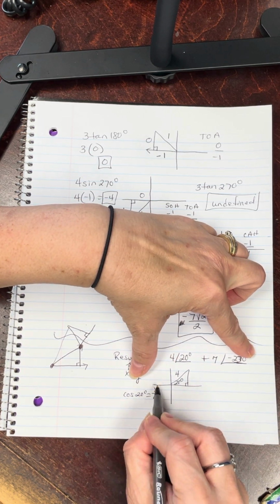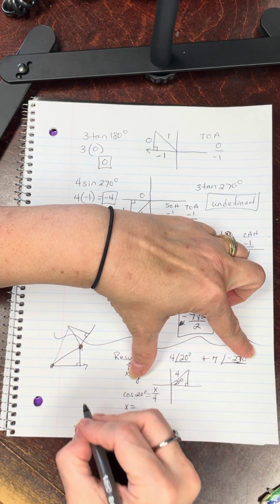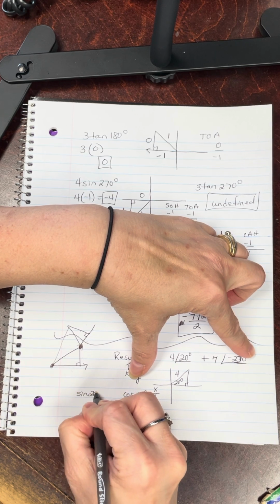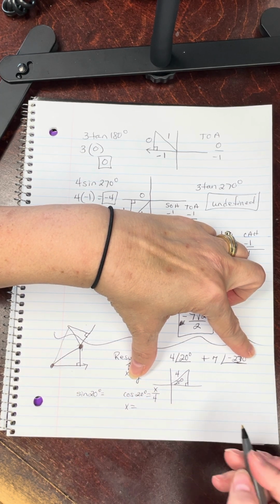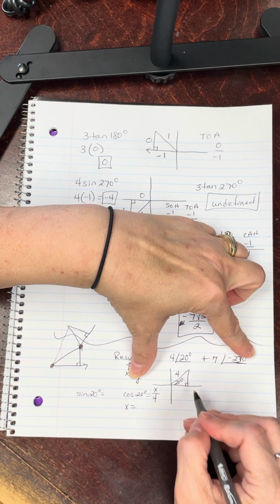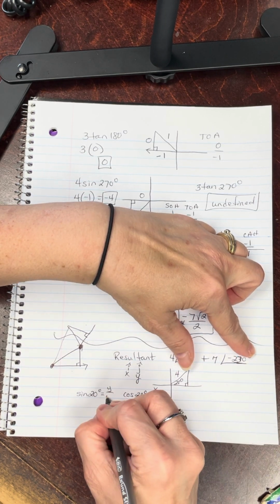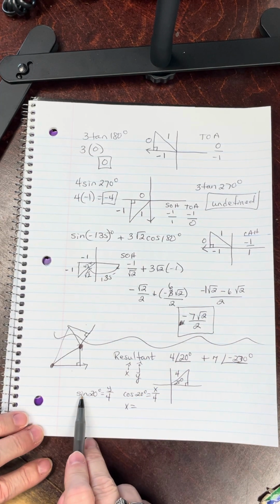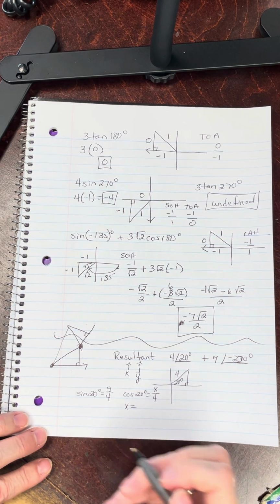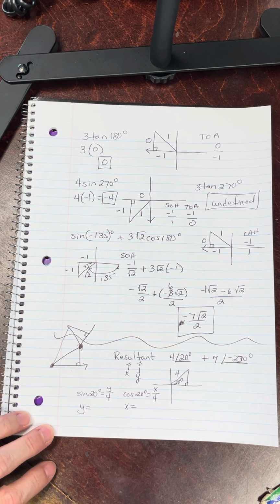Cosine of 20 times 4 will give you your x value. And then the sine of 20 stands for your opposite, that's your y value over your hypotenuse of 4. So again, sine of 20 times 4 will give you the answer that you want for what y equals.